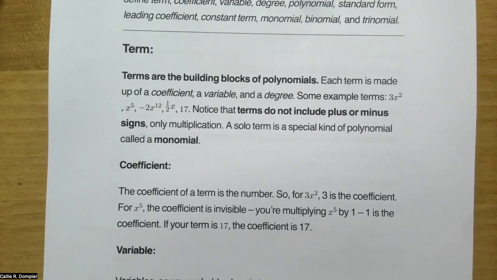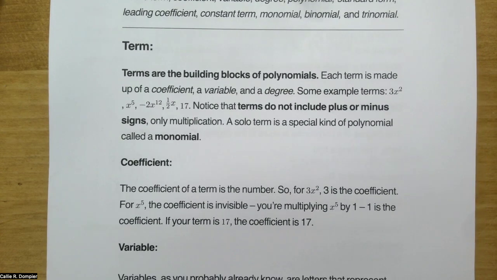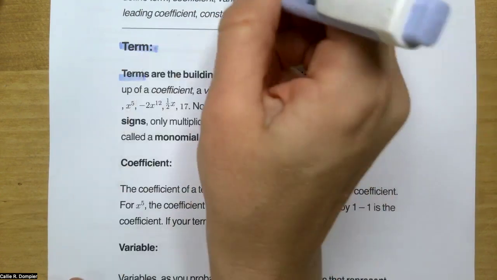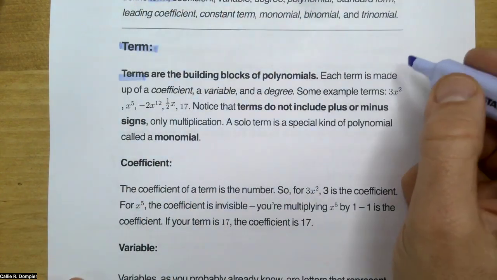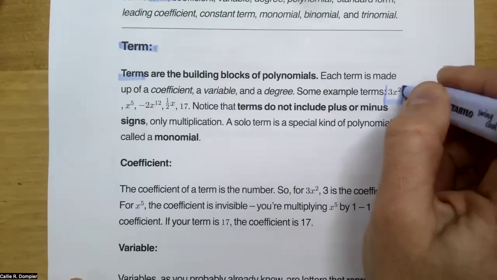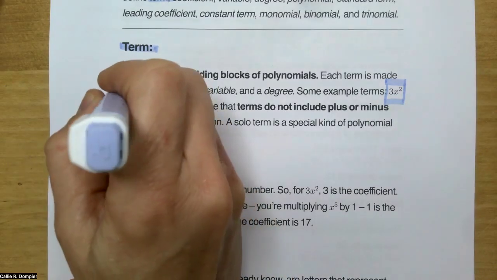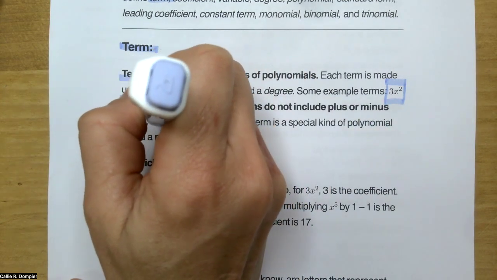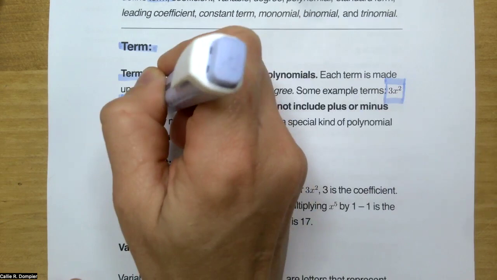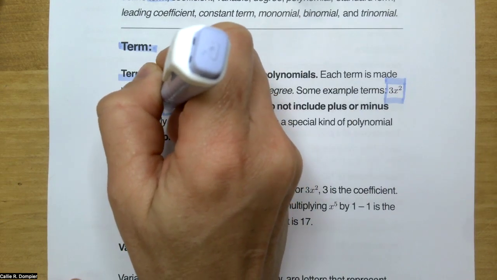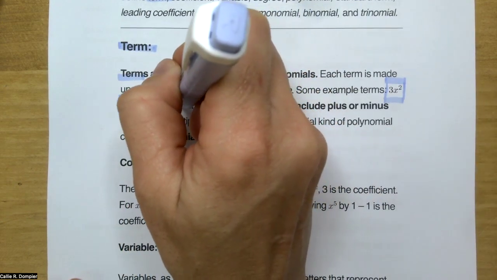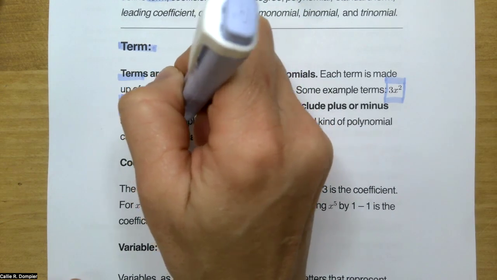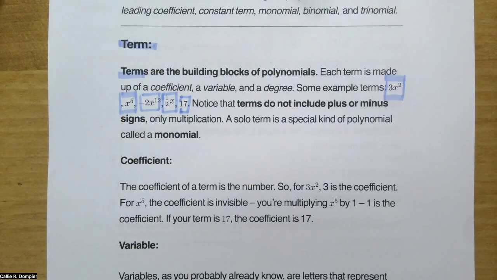Terms are the building blocks of polynomials. Each term is made up of a coefficient, a variable, and a degree. Here are terms. For example, 3x squared is one term. x to the power of 5 is another term. Negative 2x to the 12th is another term. 1/2 times x, or 1/2 x, is a term. And even just the number 17, when we're talking about polynomials, can be a term.